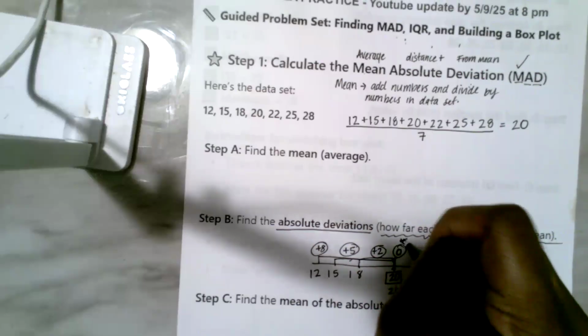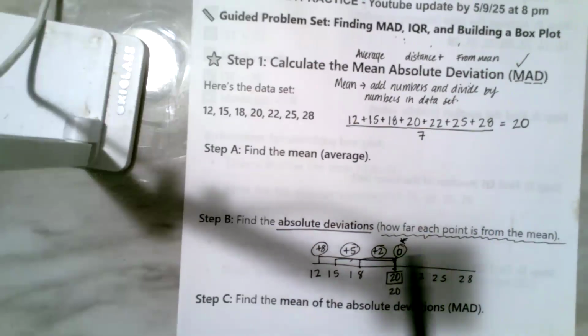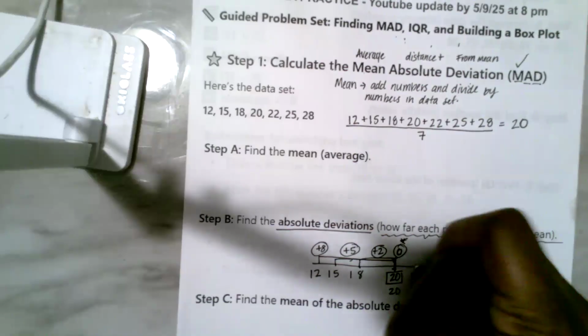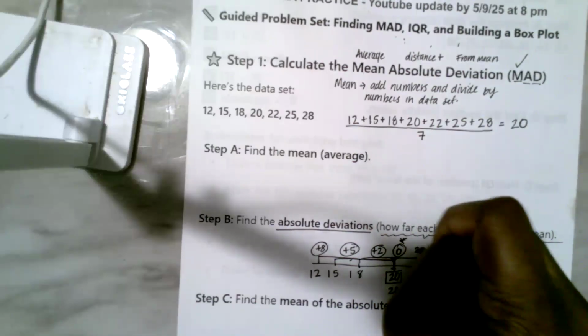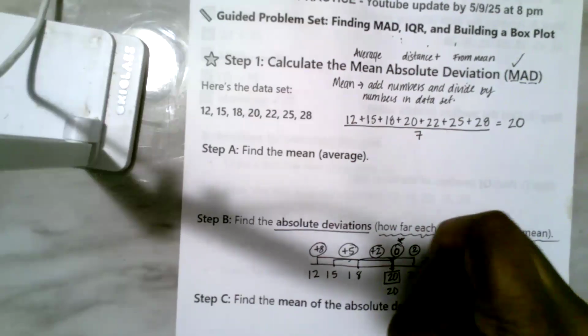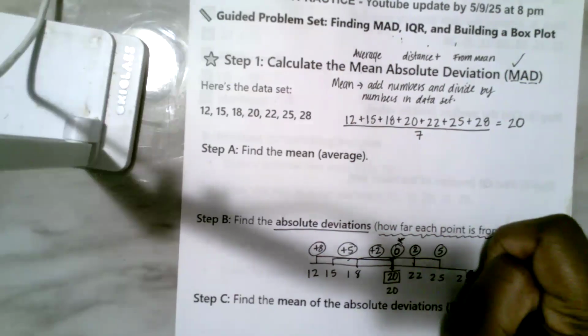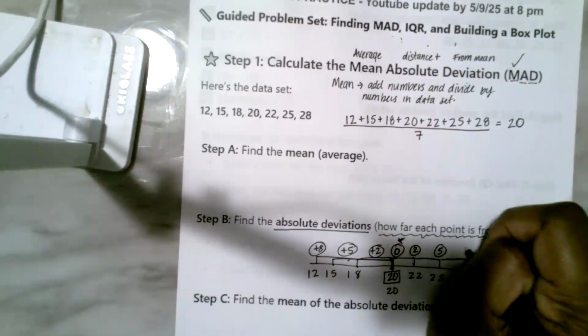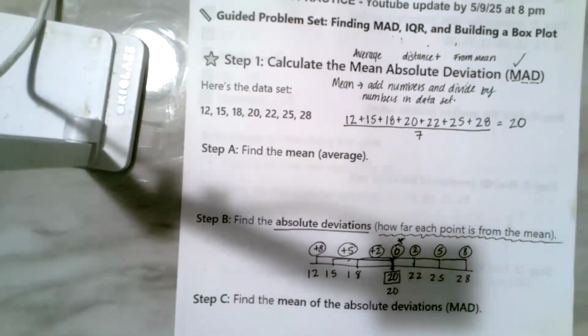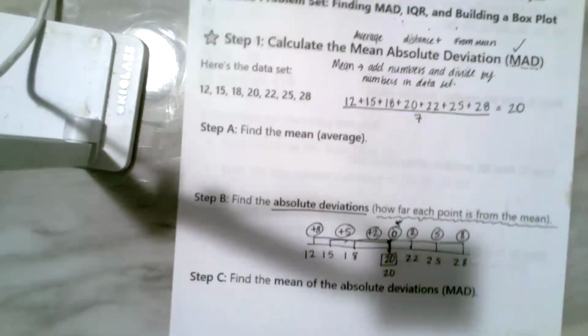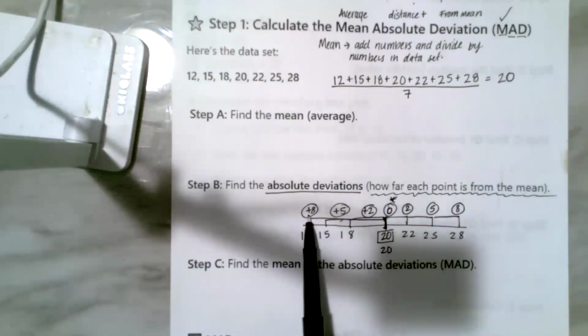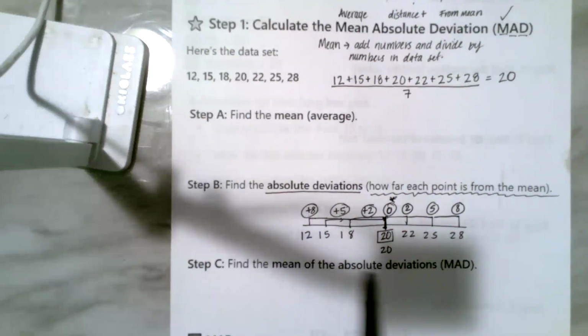This is the part I need y'all to really understand. If the mean is the same as what it needs to be deviated from, since it's a part of the data set, it has to be included. From 22 to 20 is a 2. 25 is a 5. 28 is an 8. Right? So now you have to find the mean of the deviations, of the absolute deviations.